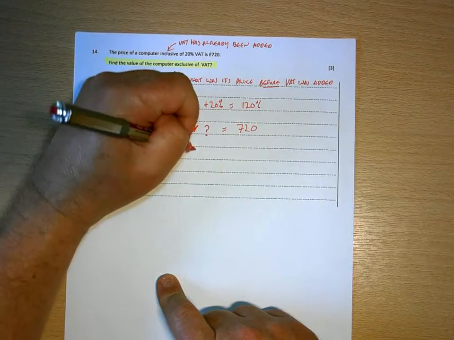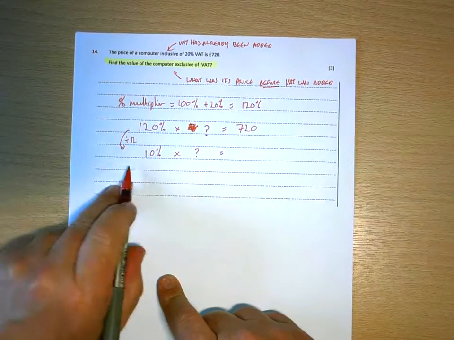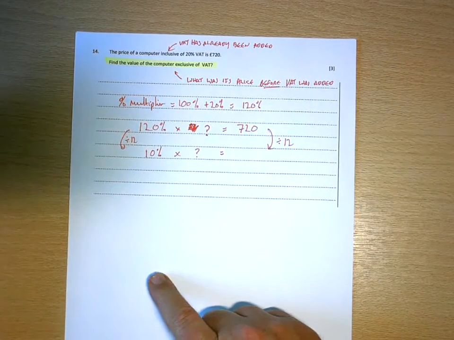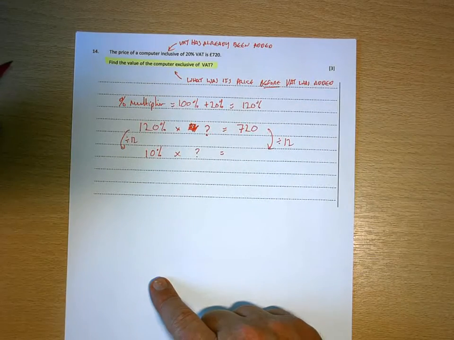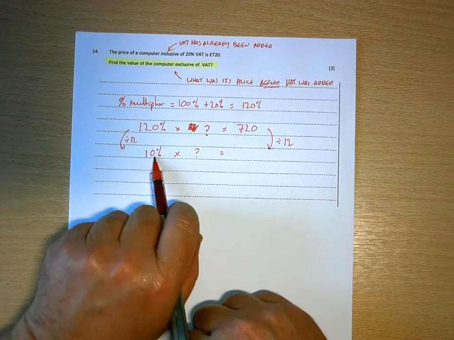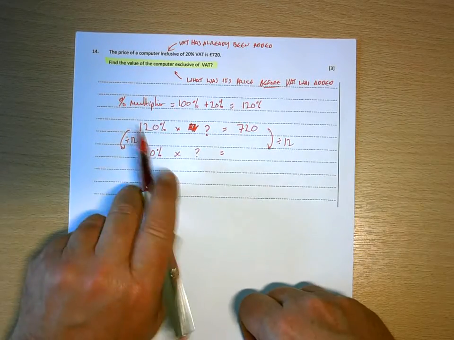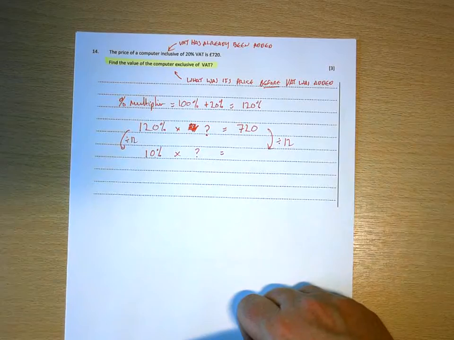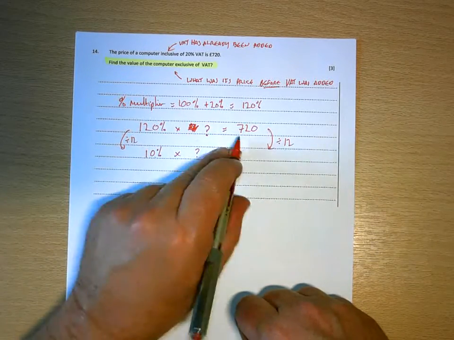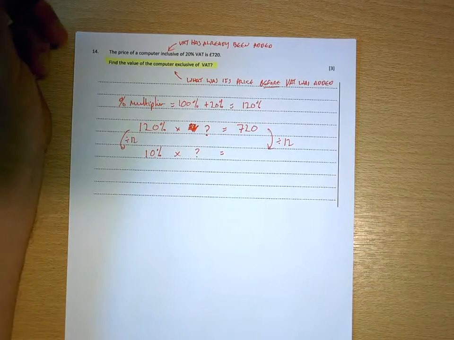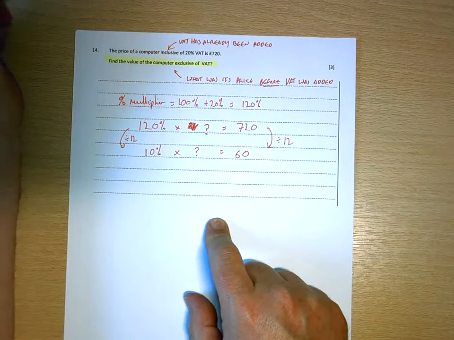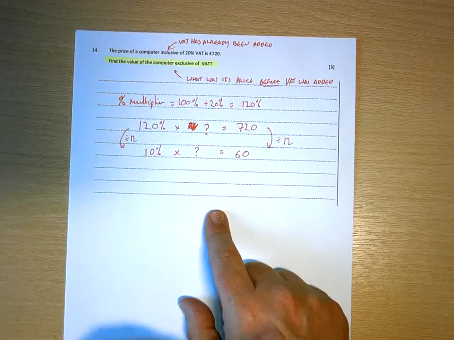So if we're dividing that by 12, we have to divide the output by 12 as well to maintain the balance of the sum. If that was 140% we divide by 14. If it was 80% we divide by 8, and so on. When we divide this by 12 we get 60. 12 sixes are 72. So 10% of it is 60.